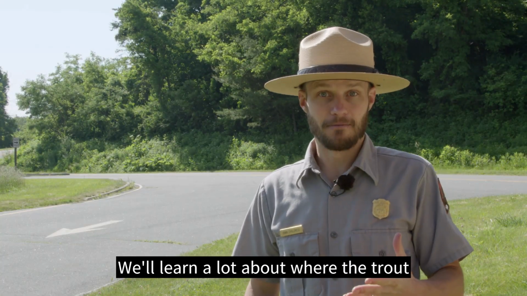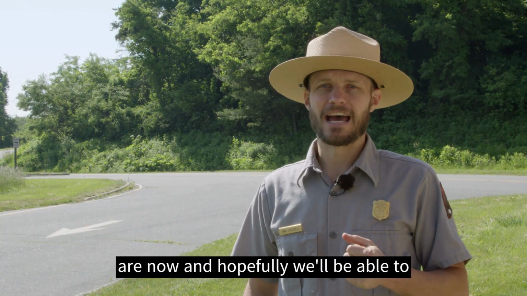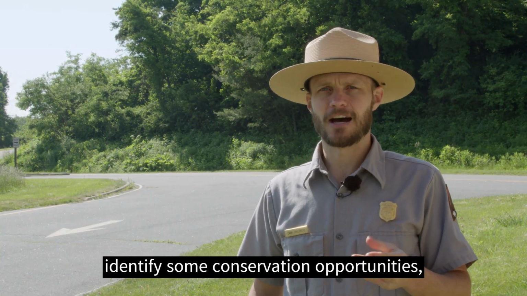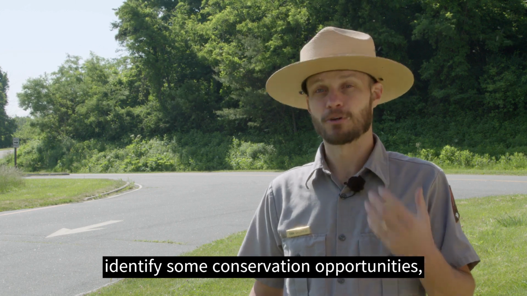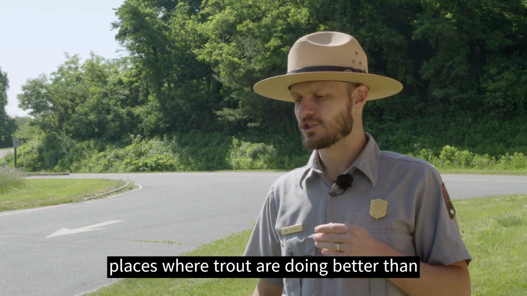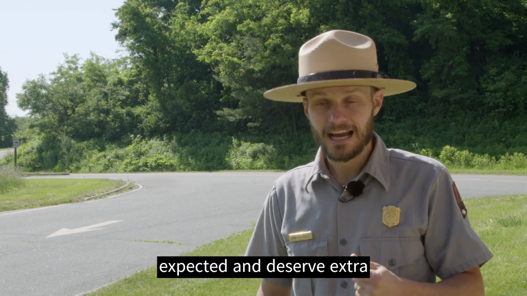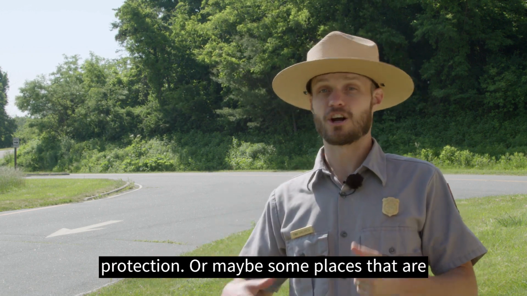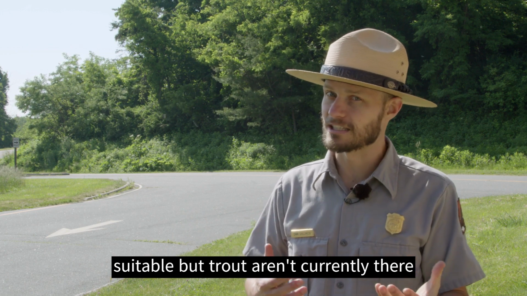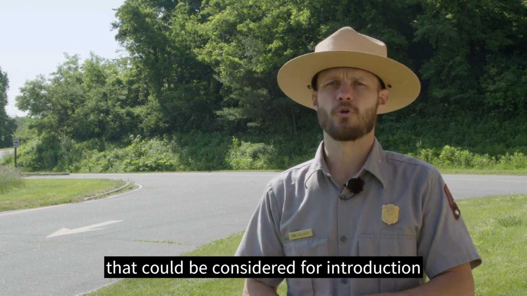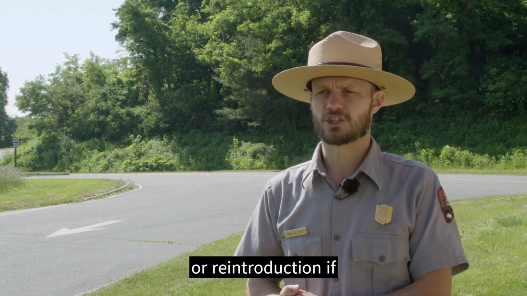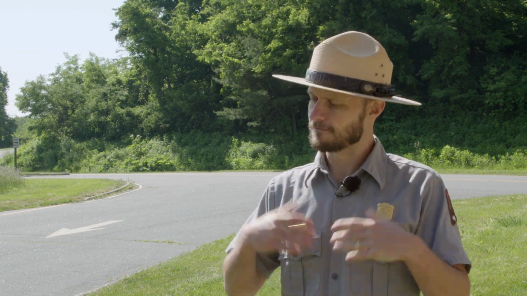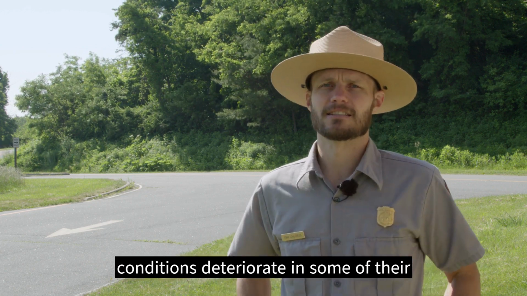And we'll learn a lot about where the trout are now, and hopefully we'll be able to identify some conservation opportunities, places where trout are doing better than expected and deserve extra protection, or maybe some places that are suitable but trout aren't currently there that could be considered for introduction or reintroduction if conditions deteriorate in some of their current habitat.